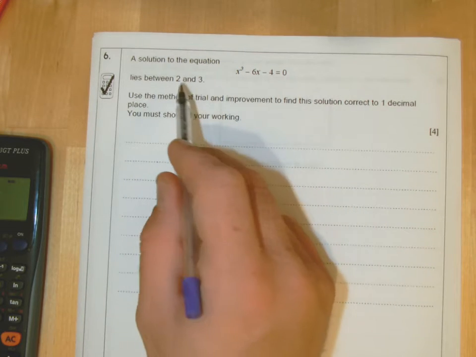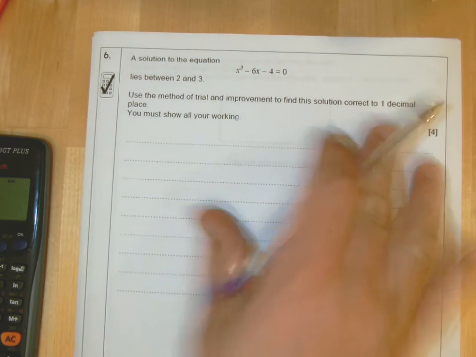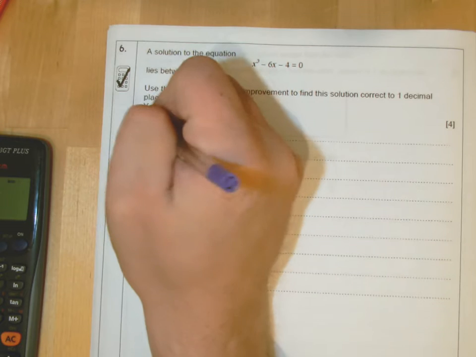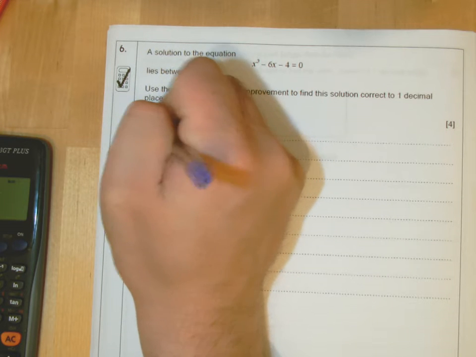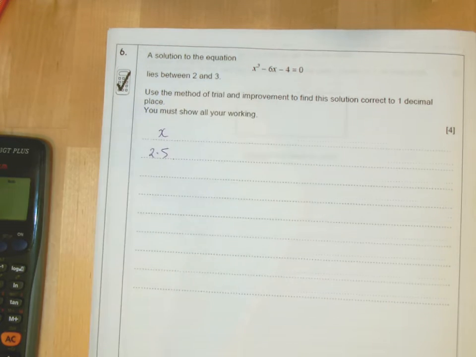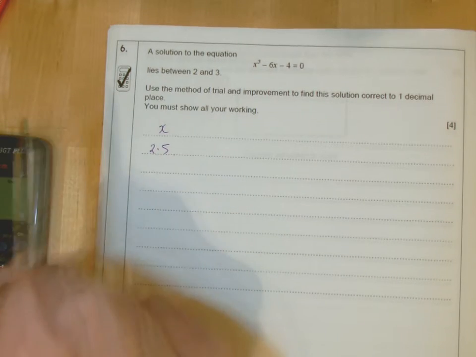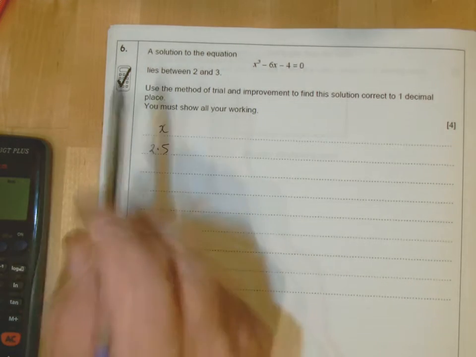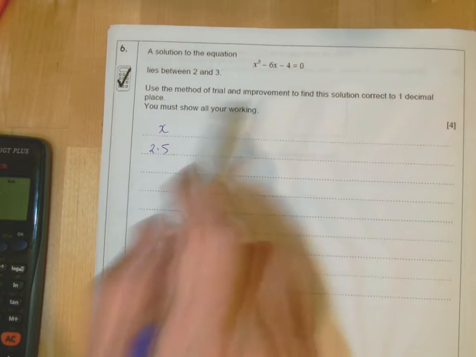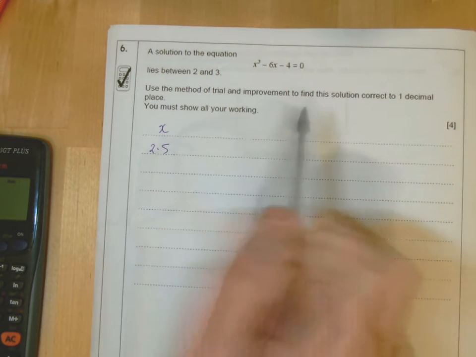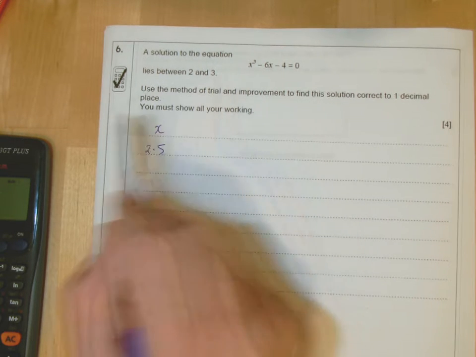So we take this here and it says it's got to be between 2 and 3, right? It's 2 point something. So the first thing you've got to do is always go for 2.5. Set x to be 2.5. Always go in the middle, okay? You have to do that. If you don't, you're not going to get the full marks, okay? So to get 1 mark, you go in between what they've said here.